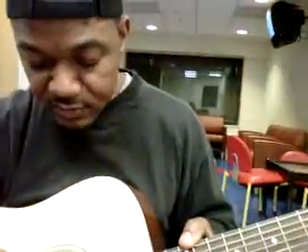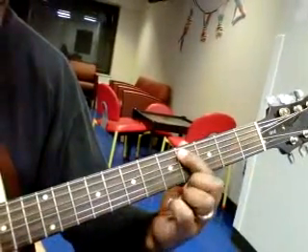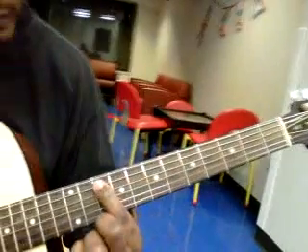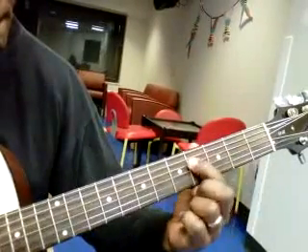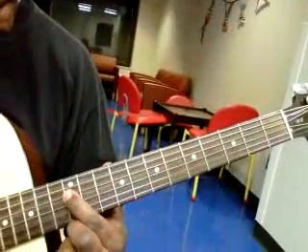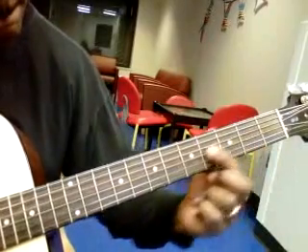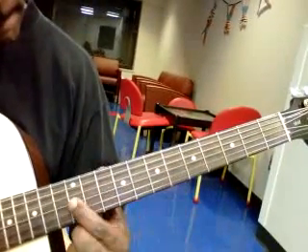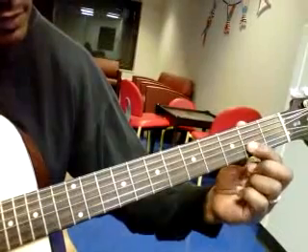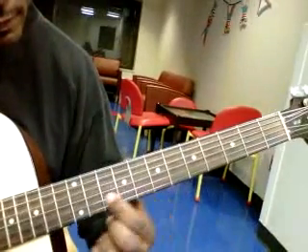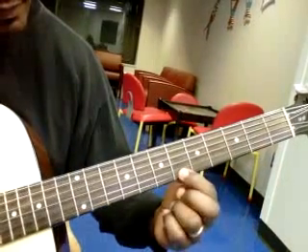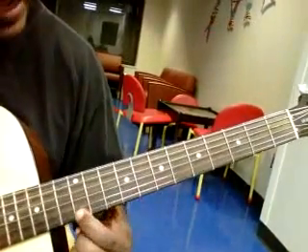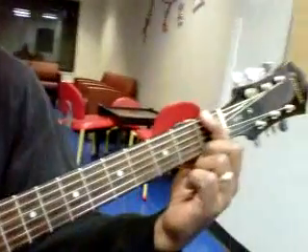And we can do the same thing on the fifth string, going in whole steps. Throughout the guitar. Whole steps. And you can actually start your whole steps at any point. Let's start on the F note.